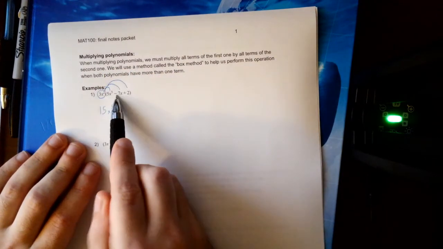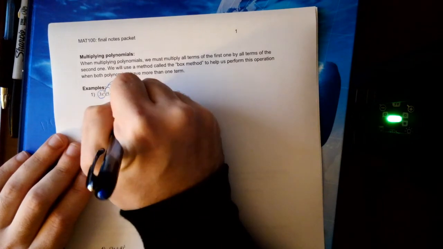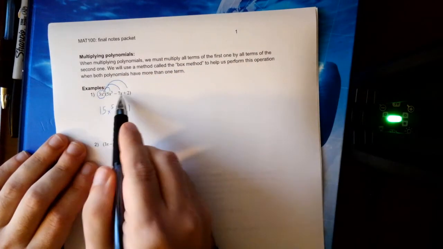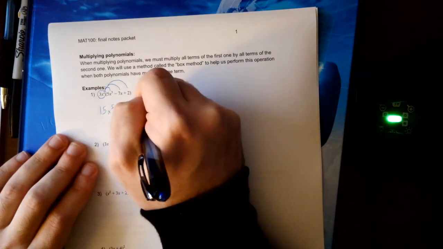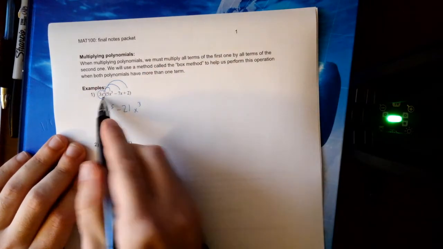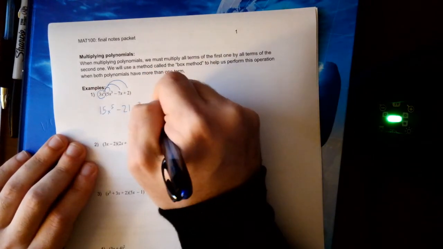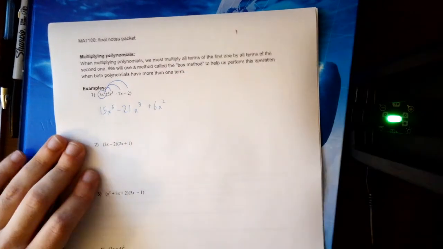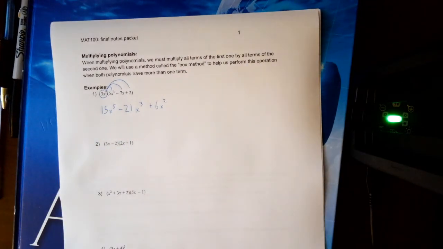Then 3 and negative 7 will make negative 21. X squared and x will make x cubed. And then lastly, 3x squared and 2 will make plus 6x squared. So that wasn't new. That's regular distribution, right?